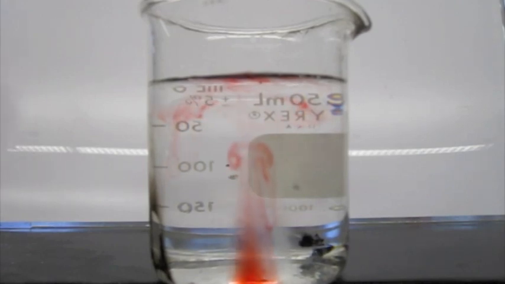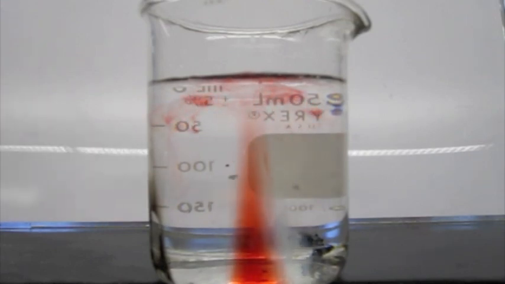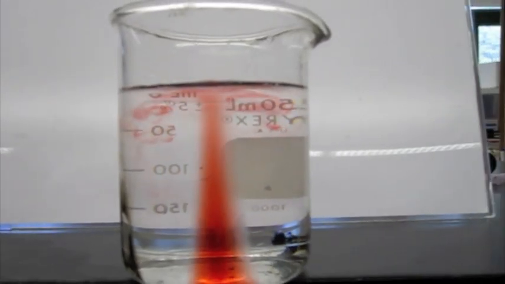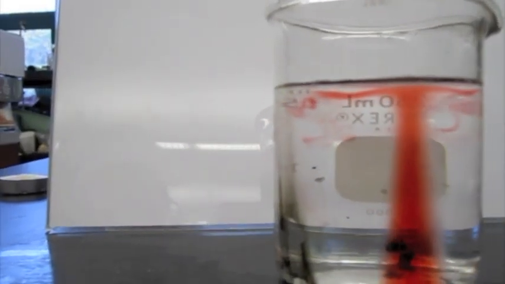This happens because the molecules are energized by the addition of heat. They start moving around rapidly, bouncing into each other, hitting off of each other, expanding the space between the molecules, and therefore that packet of molecules becomes less dense and rises.